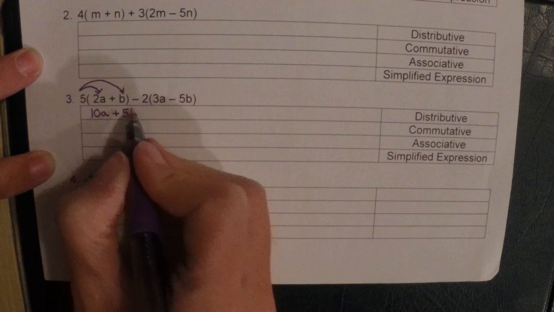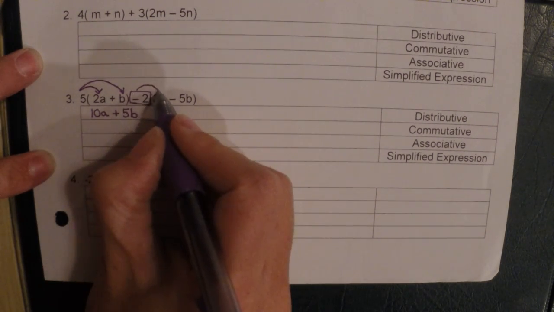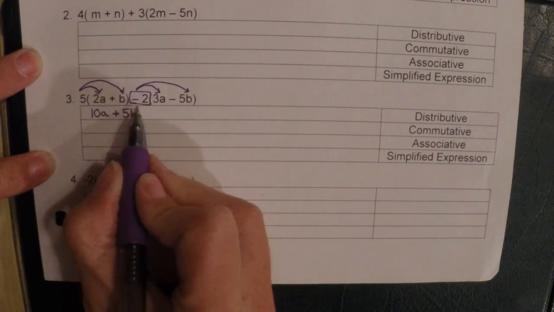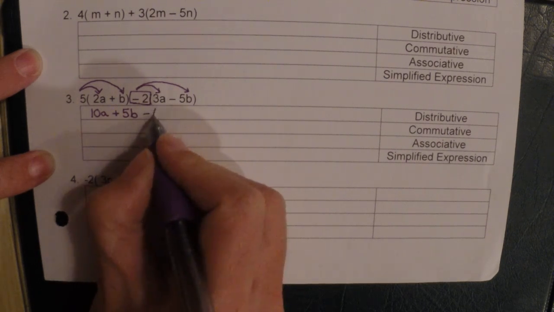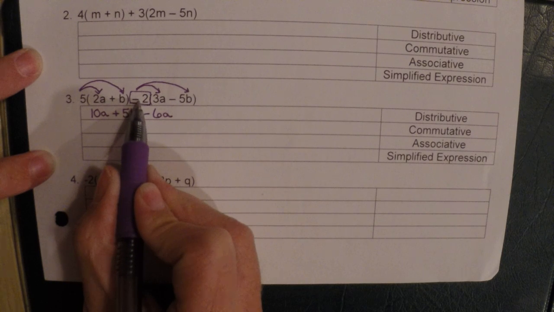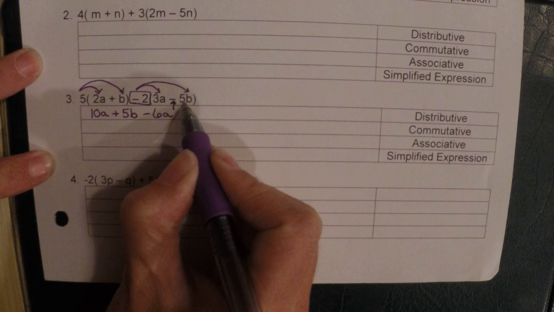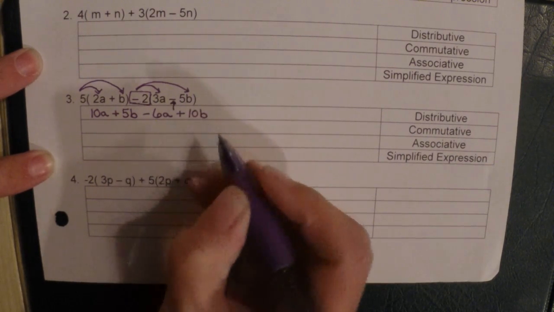On the second set, here's our negative sign. So we would distribute. So negative 2 times positive 3a is negative 6a. And then negative 2 times negative, do not lose this, 5b is positive 10b.